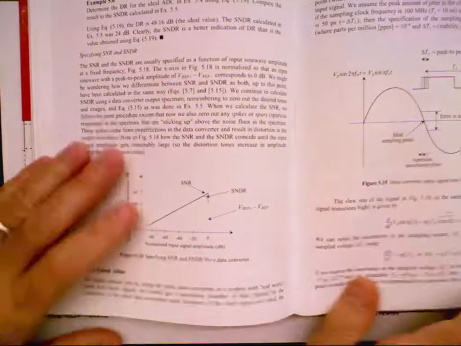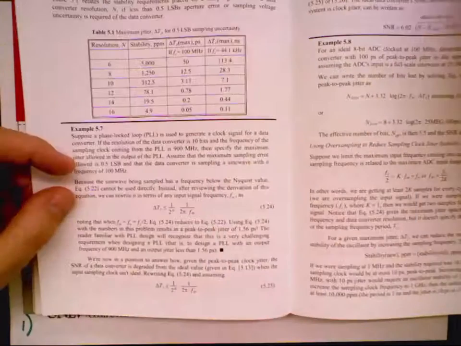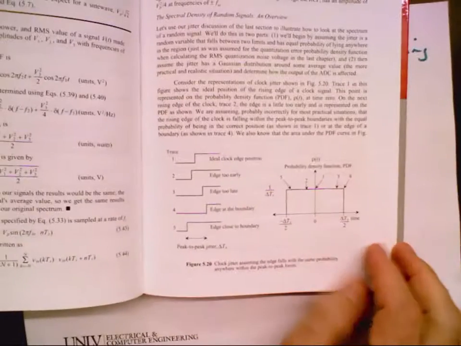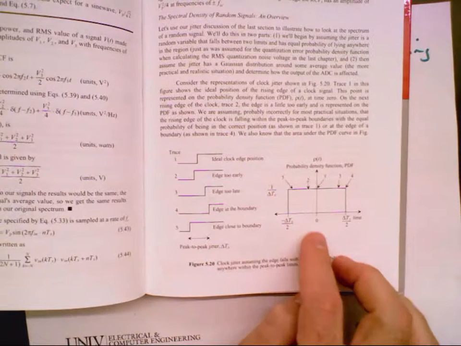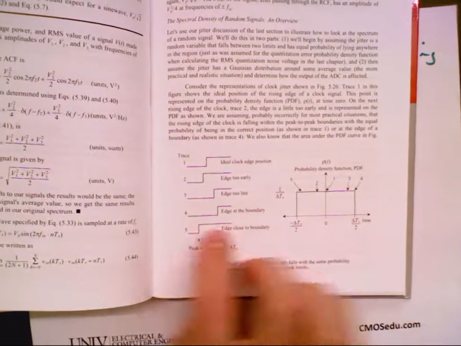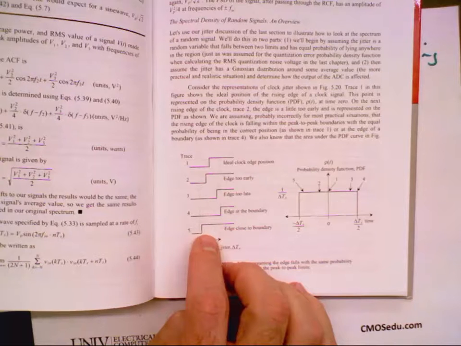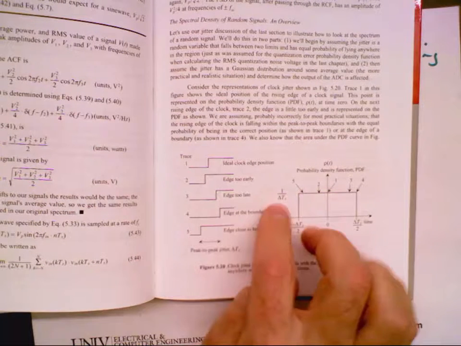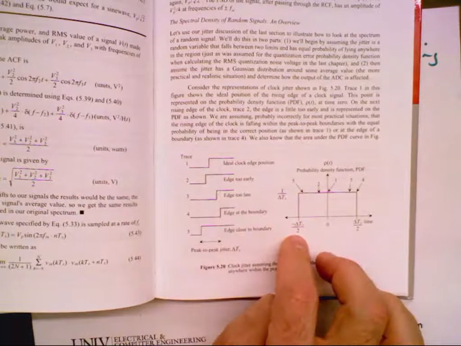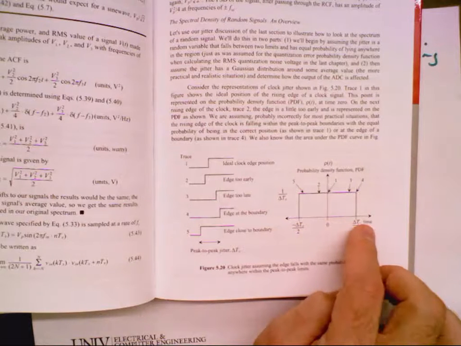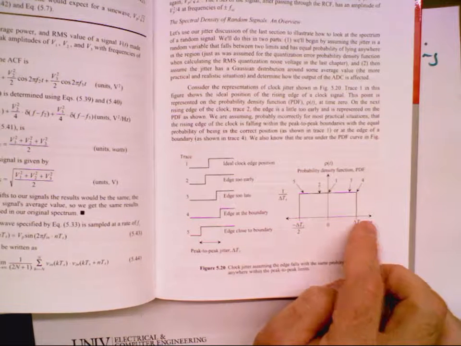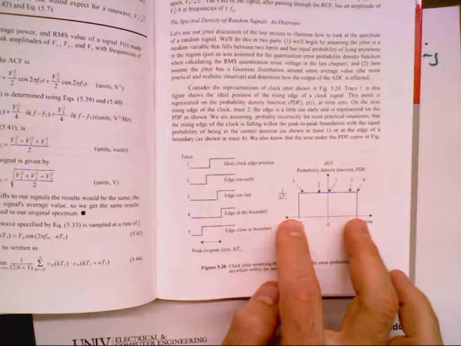Okay, and last quick review. Any questions on the jitter discussion? If I look at this, which I don't think I covered too well, if I look at this probability density function here, this was the case where the jitter was equally likely to fall within minus del TS over 2 to plus del TS over 2. What is del TS equal to? Yeah, it's your maximum peak-to-peak jitter, del TS, right?